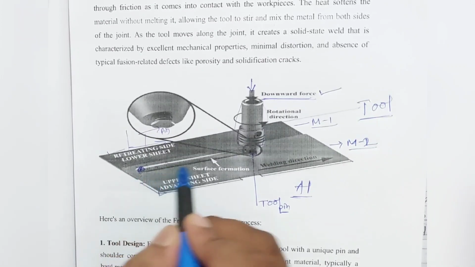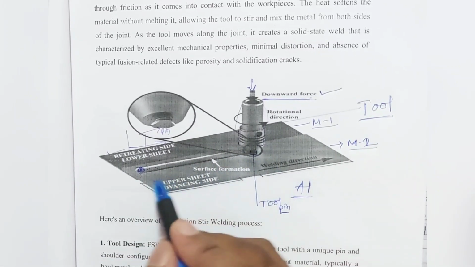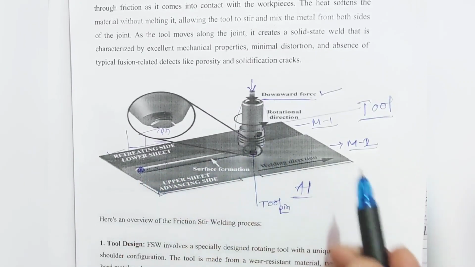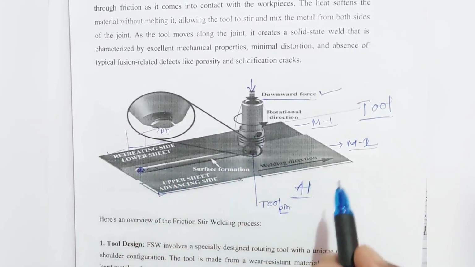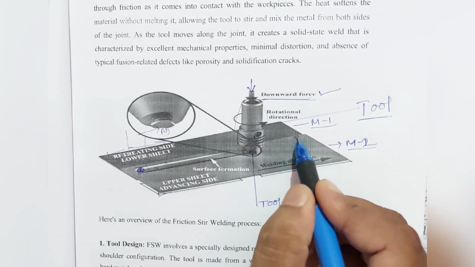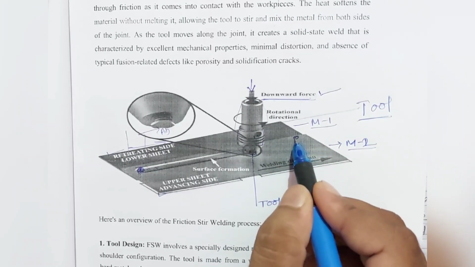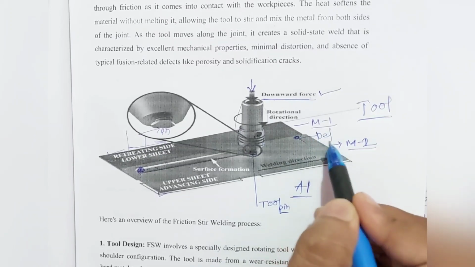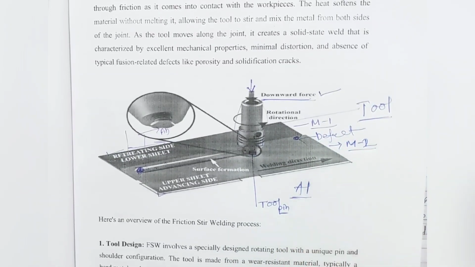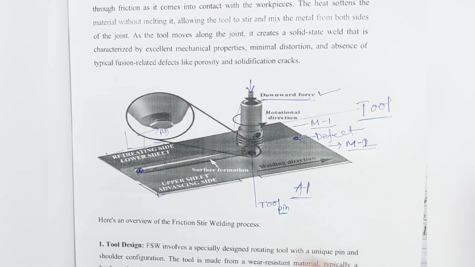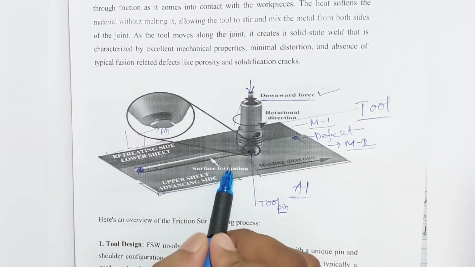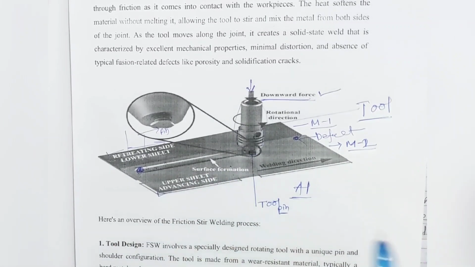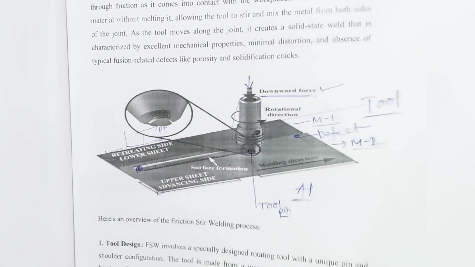So you can see from this to this the welding is done. After welding, a hole is left at the end of the weld, so that is one defect in friction stir welding. Here you can see friction stir welding has different advantages over the fusion welding process, or the traditional welding process.